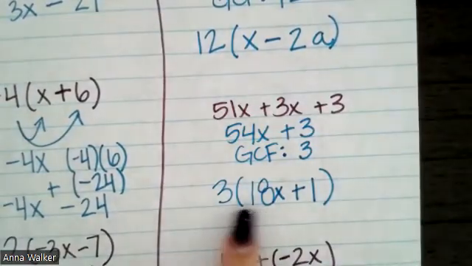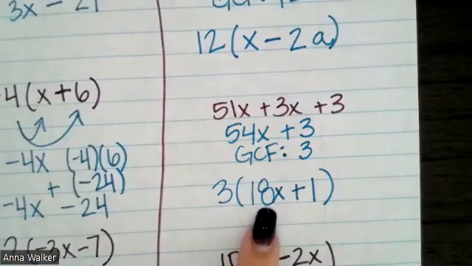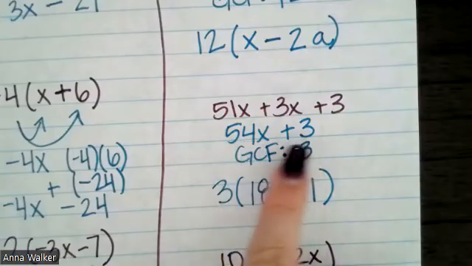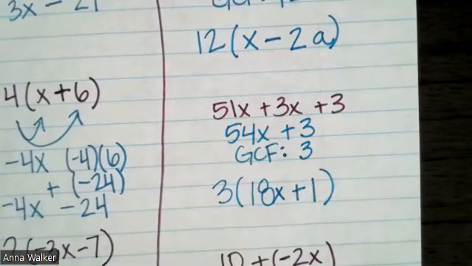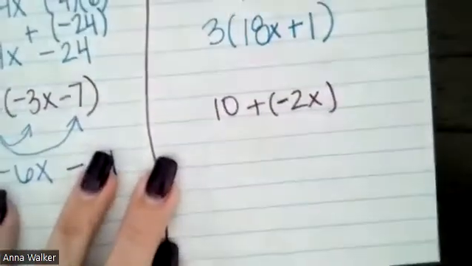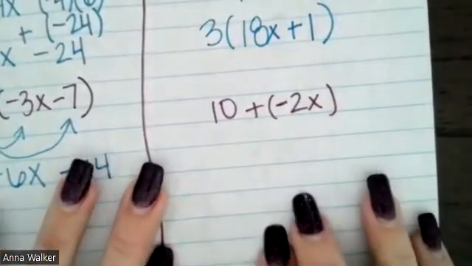And if I go back and distribute, 3 times 18 is 54x. 3 times 1 is going to be 3. So it simplifies to this expression, 54x plus 3. All right, let's look at one more example. We have 10 plus negative 2x.